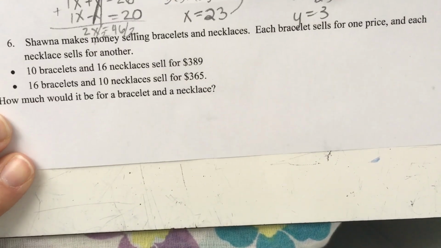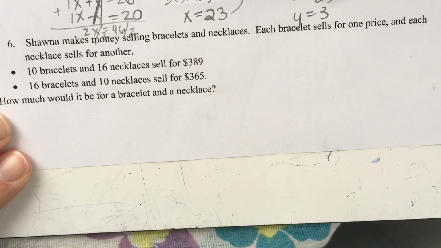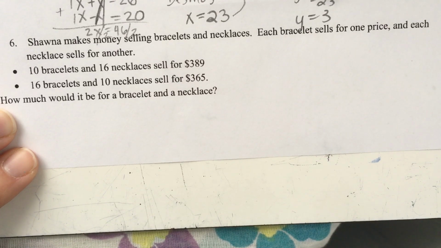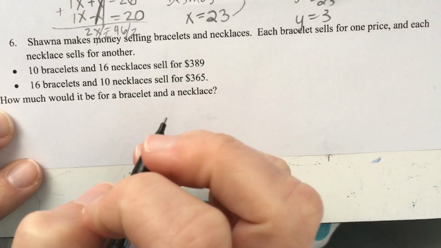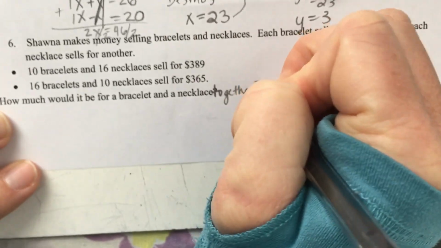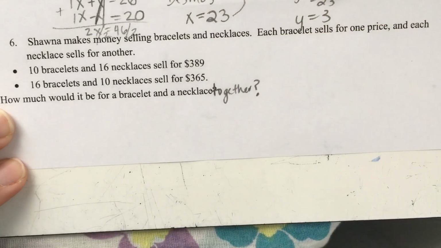All right, number 6. Shauna makes money selling bracelets and necklaces. Each bracelet sells for one price and each necklace sells for another. 10 bracelets and 16 necklaces sell for $389. 16 bracelets and 10 necklaces sell for $385. How much would it be for a bracelet and a necklace? And let me go ahead and say together. How much would it be for a bracelet and necklace together?